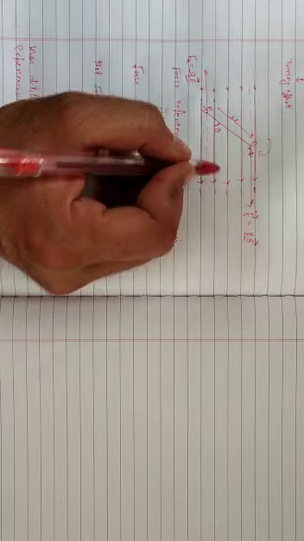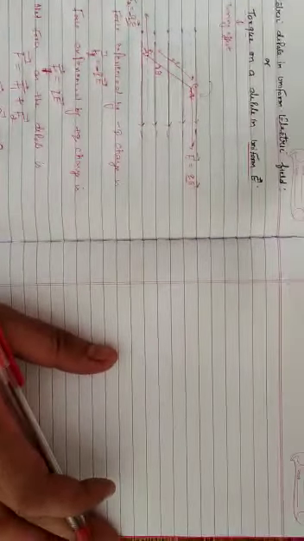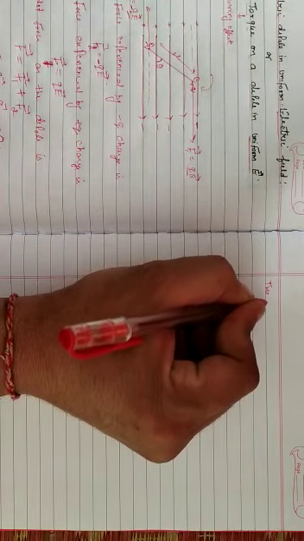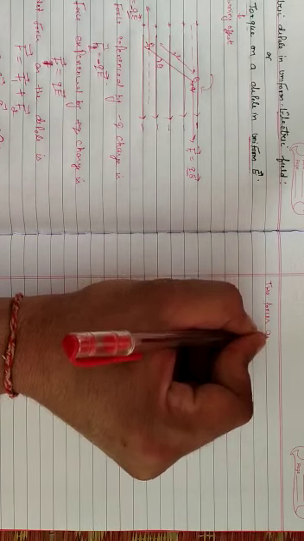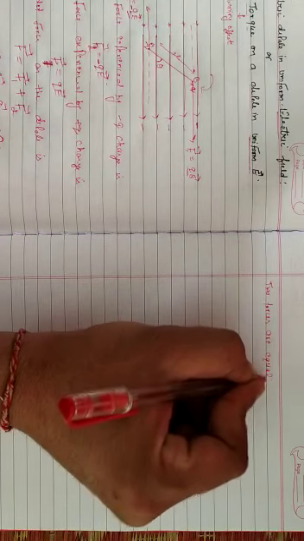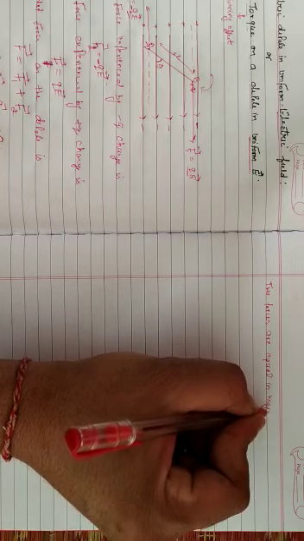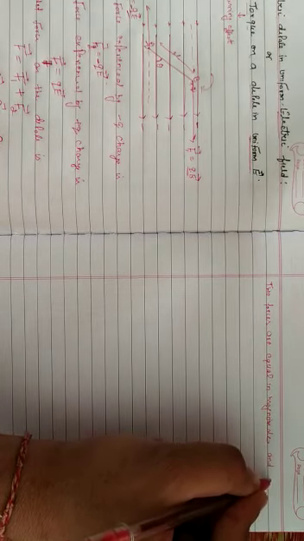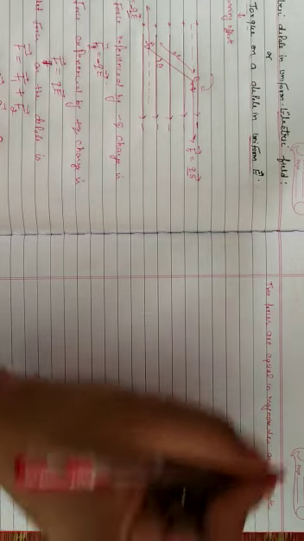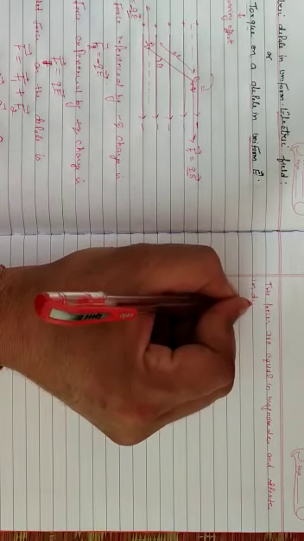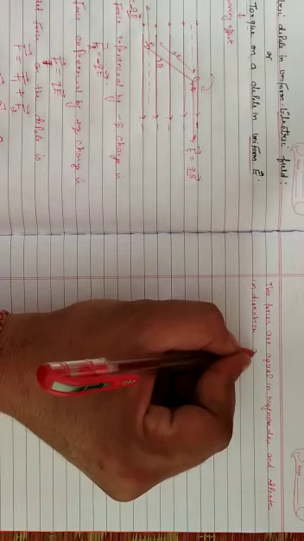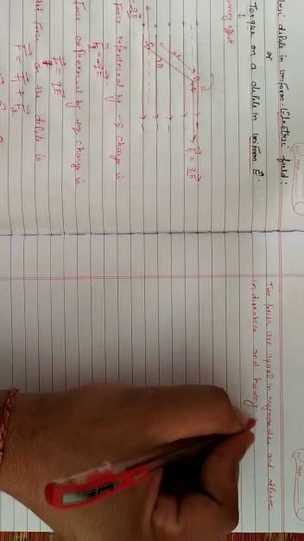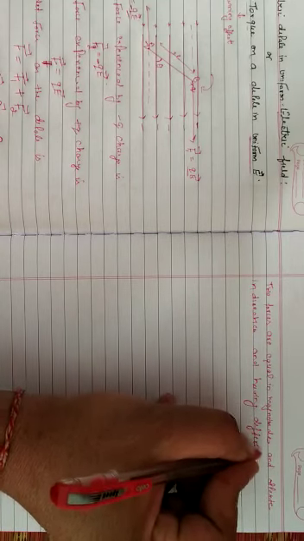I think it's clear. So two forces are equal in magnitude and opposite in direction, with different lines of action. That is very important.